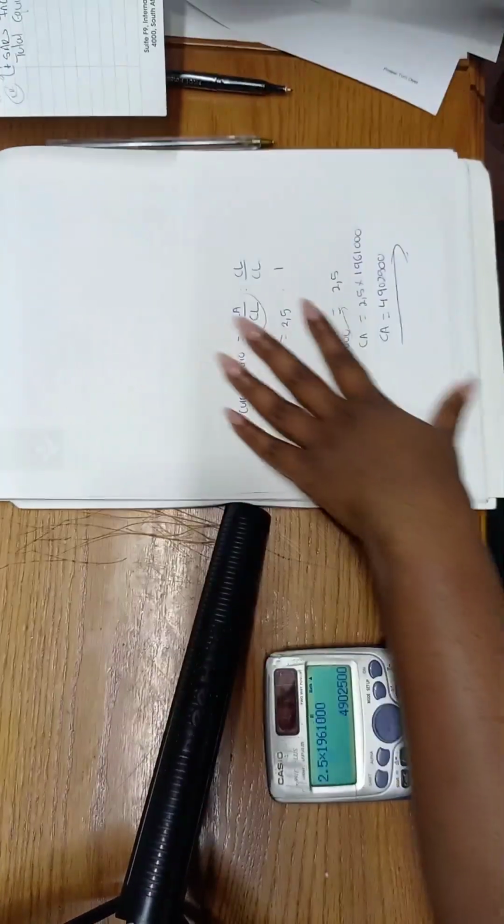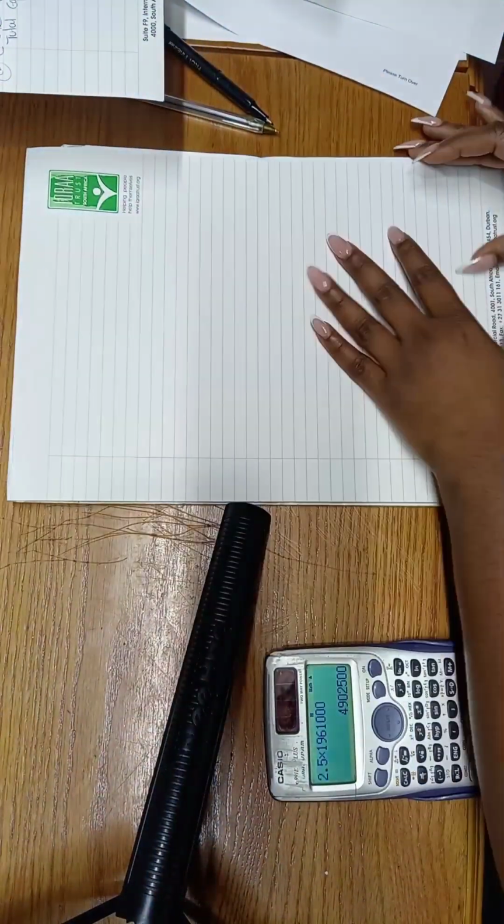All of these pages have working out on it. Okay.